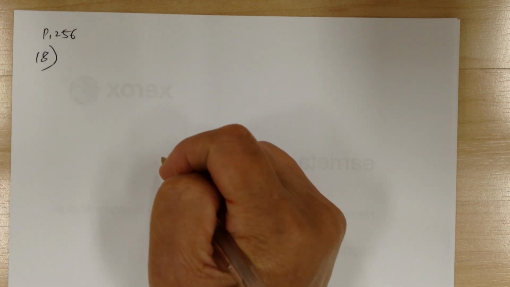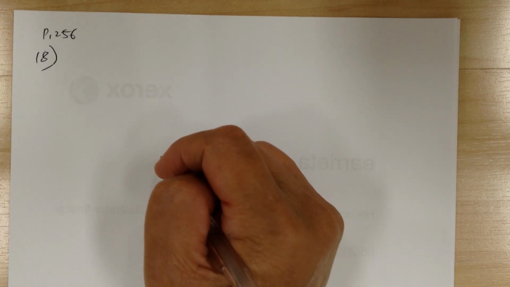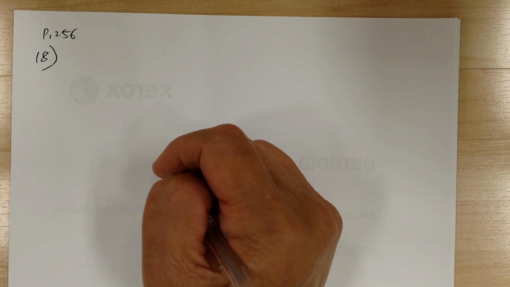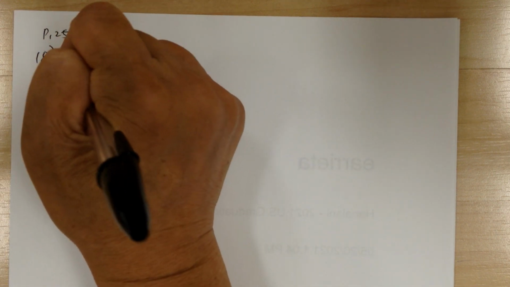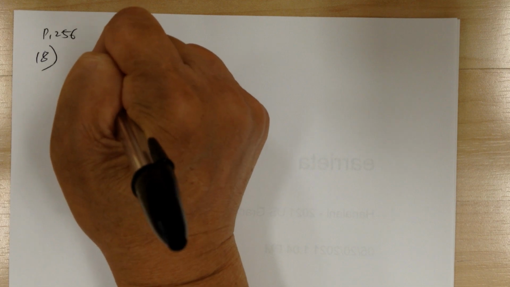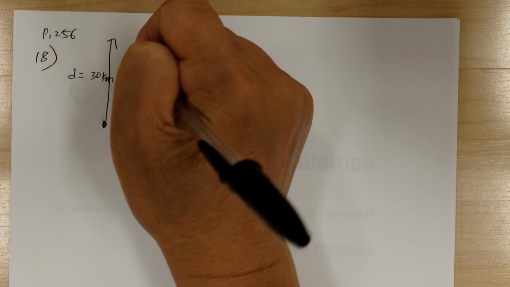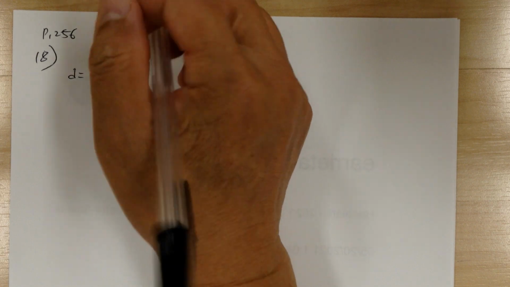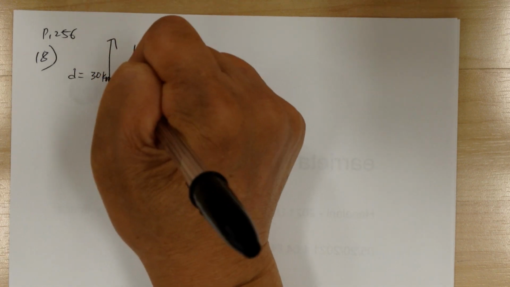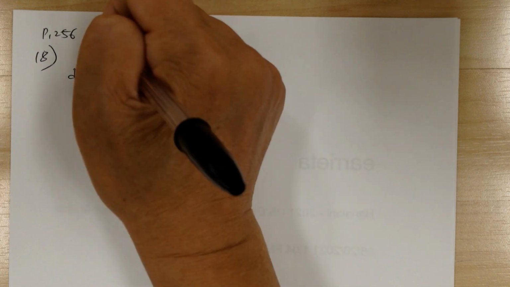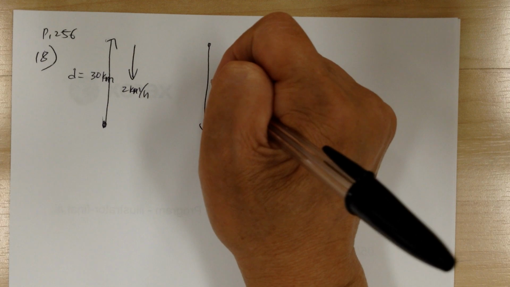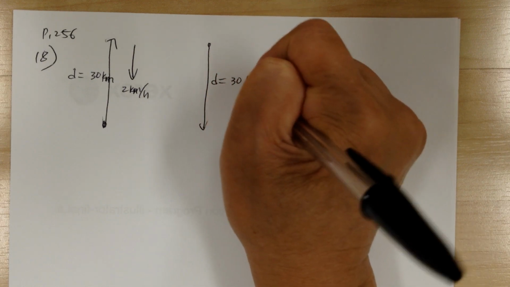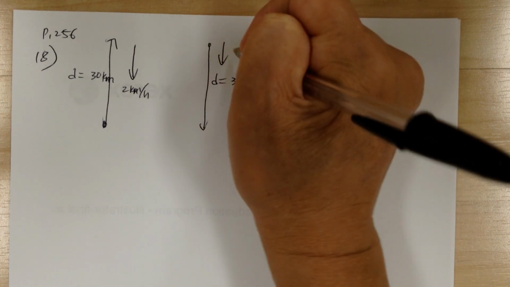Okay, number 18, I can read through first. This is talking about a person rowing a boat upstream and back. So draw the picture to help you visualize. You row upstream and the distance is 30 kilometers. It's against the water, so the water is going to push it back at 2 kilometers per hour. After he goes over there, he's going to come back down. When you come back down, the distance is going to be the same, and the water is still going in this direction.